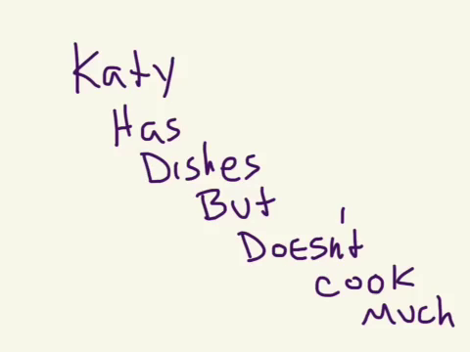Katie has dishes but doesn't cook much. And if you follow all of the beginning letters of this phrase, it's K, H, D, B, D, C, M. From the top, it goes from kilo to hecto to deca to the basic units, meter, gram, or liter, deci, centi, and milli.